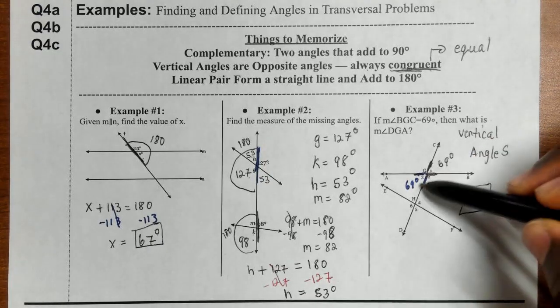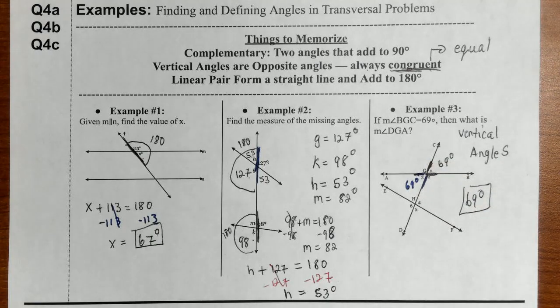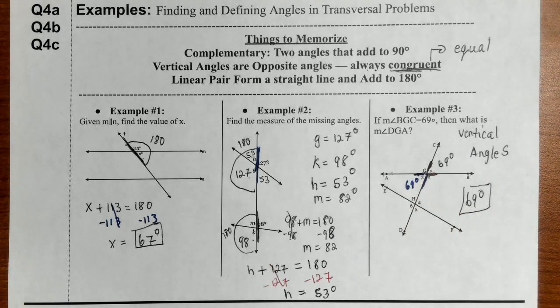Then we could use a linear pair to find this angle right here. Again, we could find what this is using linear pairs. So we found DGA. Again, guys, just like that.